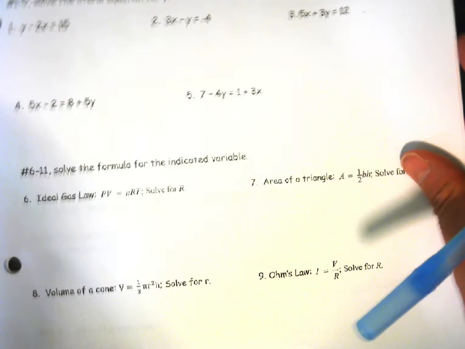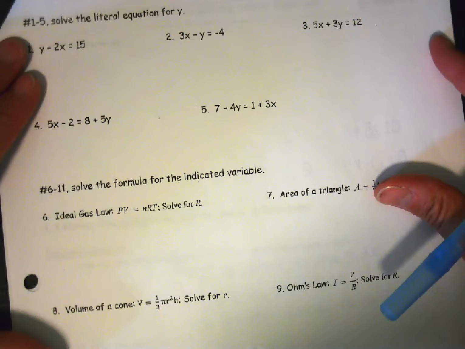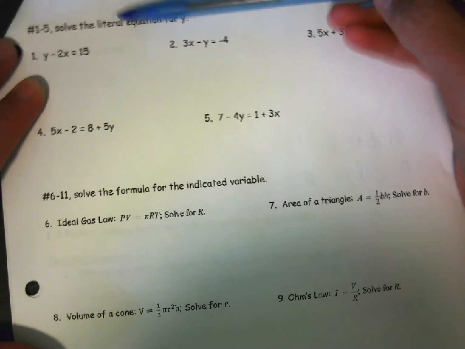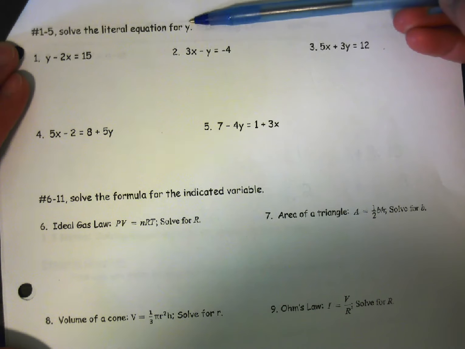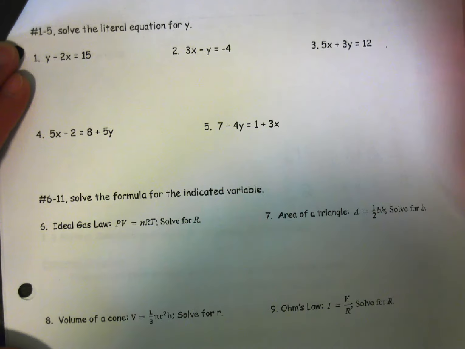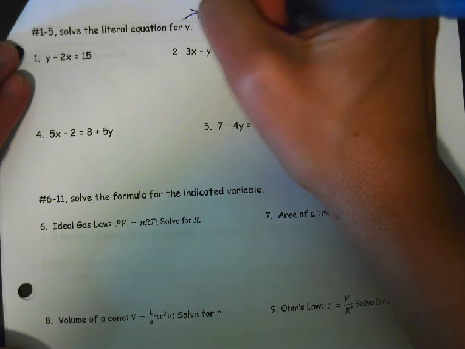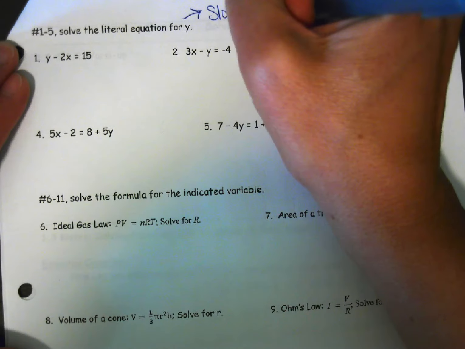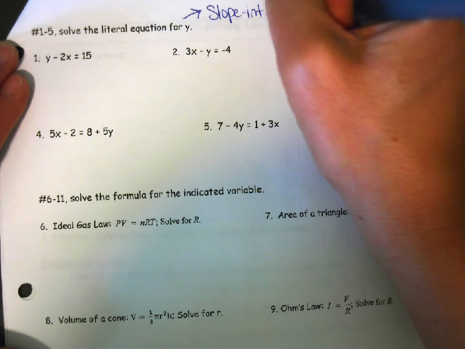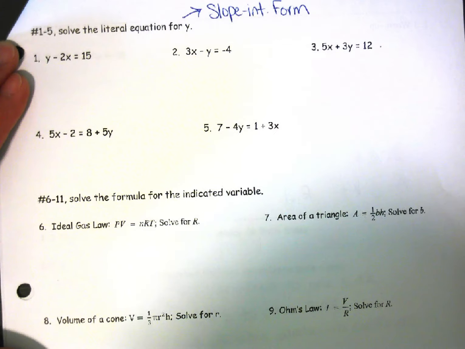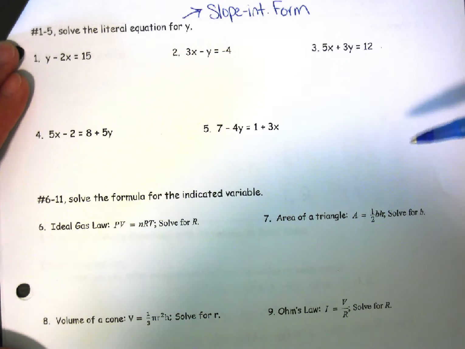So what you're going to see in today's lesson, and if you look on this next page, I believe there's just 11 examples, is they start off with what they call a literal equation for y. Essentially, what they're trying to get you to do is put this into slope-intercept form. That's really what they're trying to get you to practice here, because why else do we need it in y equals?